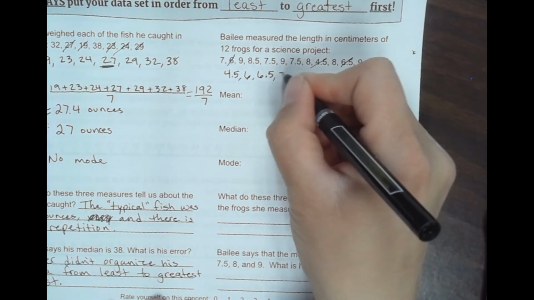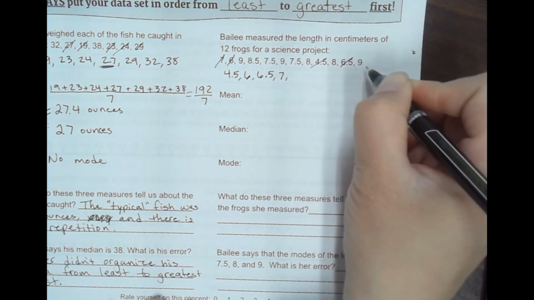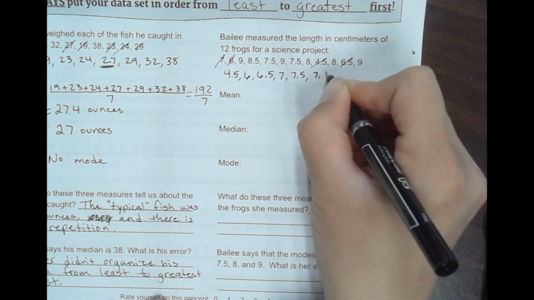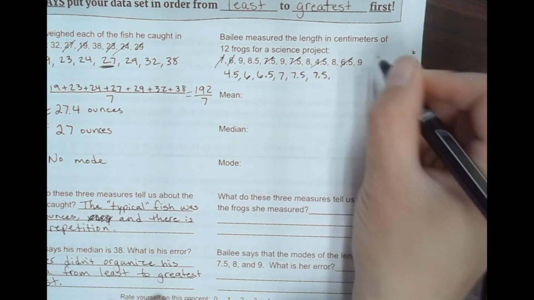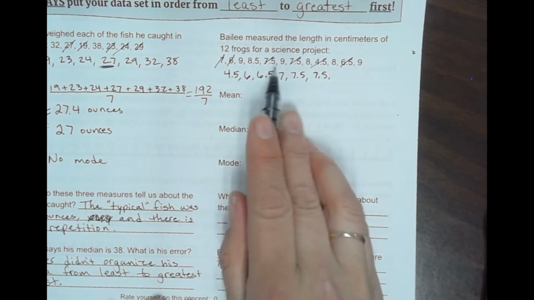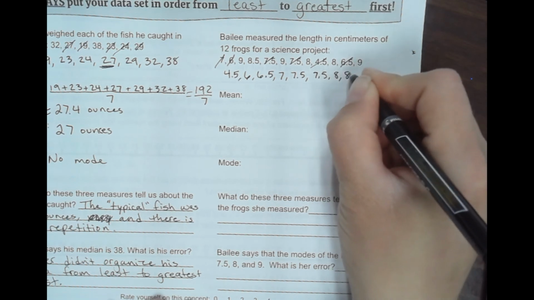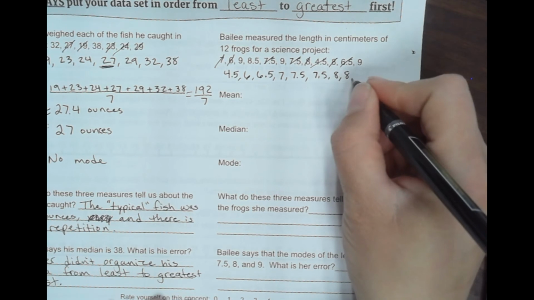7. 7.5, 7.5. No other 7, so I can go to the 7.5s now. We have 2 of those. Any other 7.5s? Nope. 8s. I got an 8.5. There's an 8 and there's an 8. So do my 8s first. There's 2 of those. 8.5.